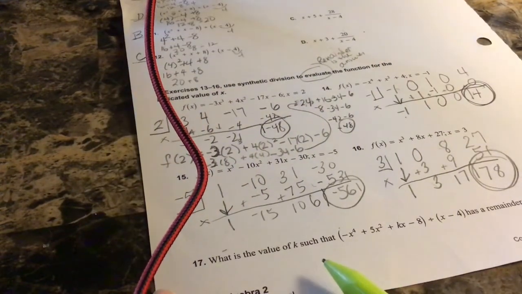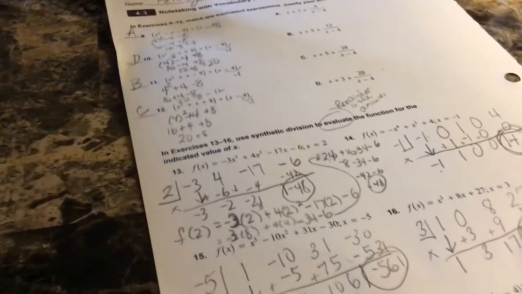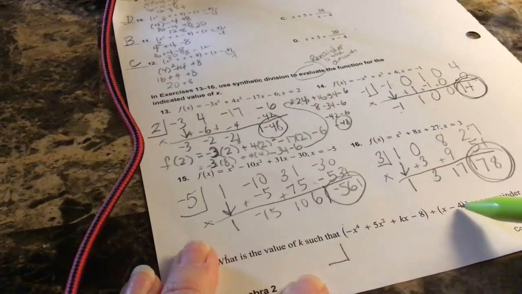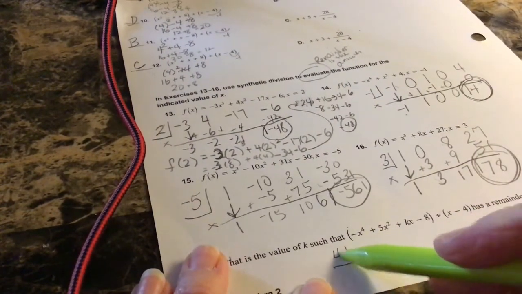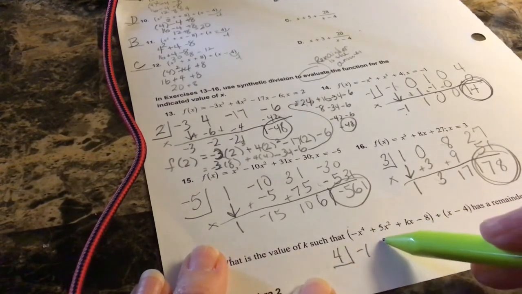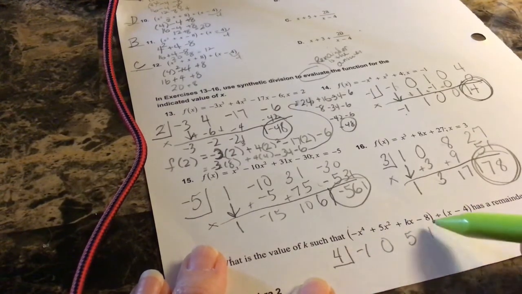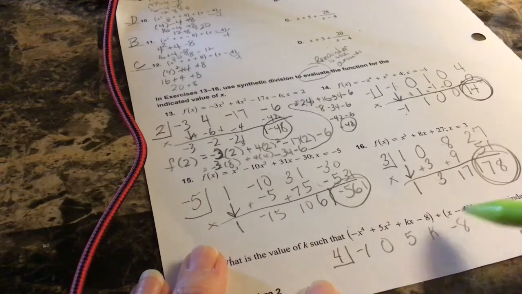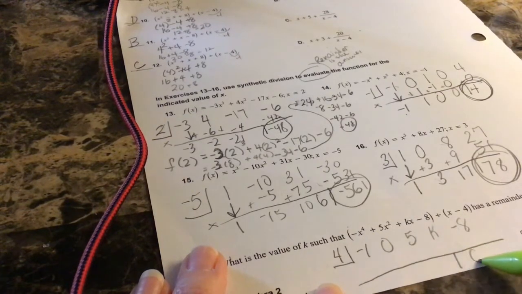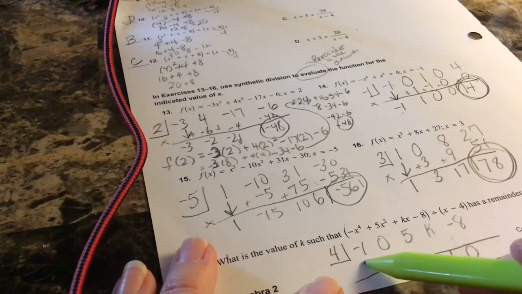It says, what is the value of k so that it has a remainder of 0? So, since we're doing synthetic division, we are going to set this up with synthetic division. We're going to use 4, then -1, 4, 3, there's a missing cube, so I'm going to put a 0, 5, I don't know what k is, that's what I'm trying to find, and -8. Then it says it needs to have a remainder of 0, so I want this to be 0. So let's just work until we get to the end and see what kind of equation we'll have to solve.